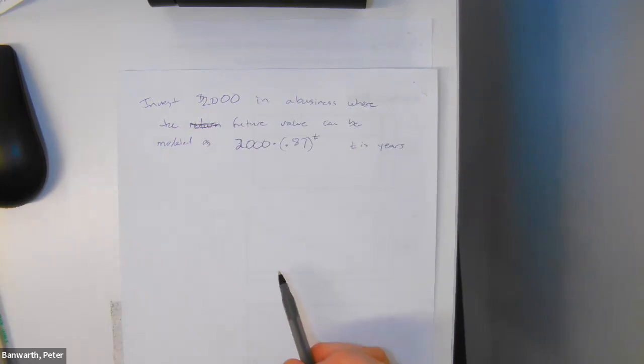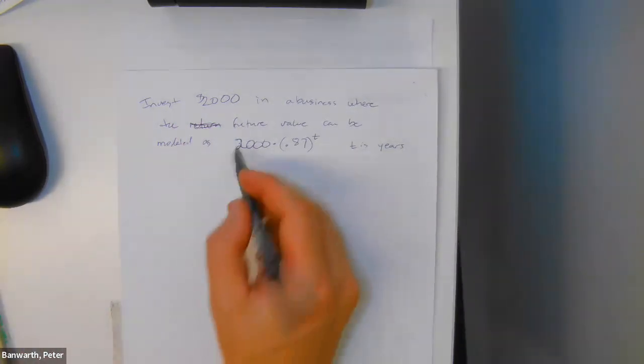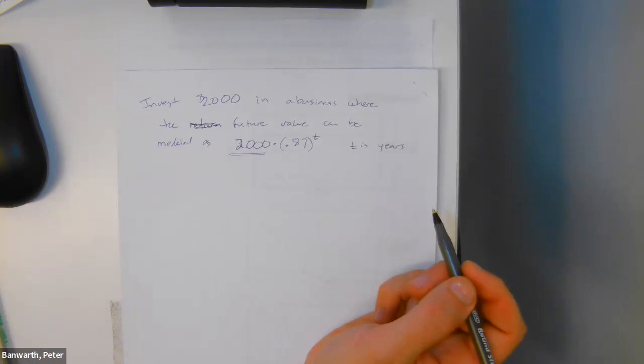Okay. So the initial value that's invested is that y-intercept.